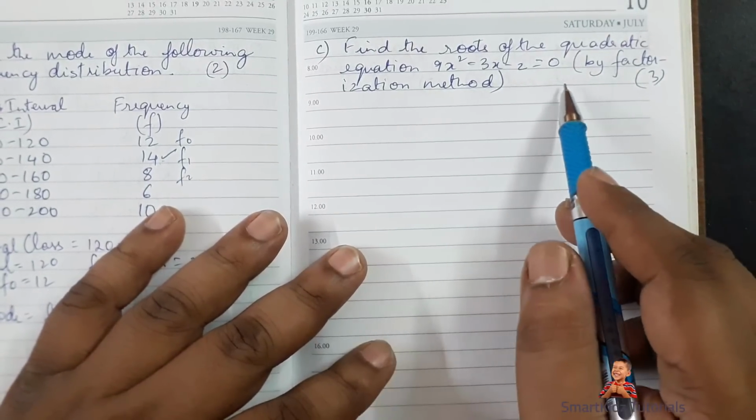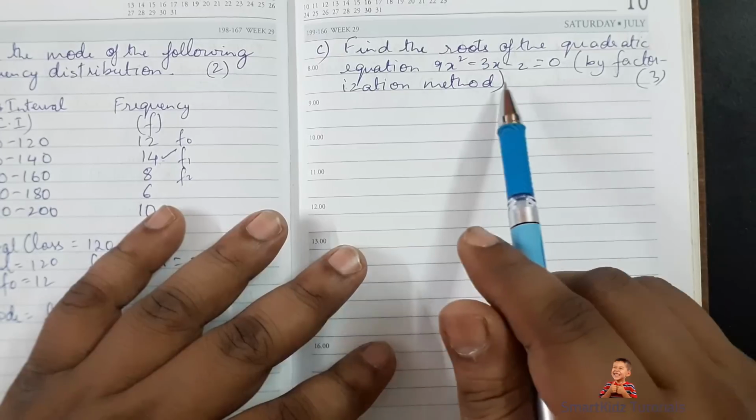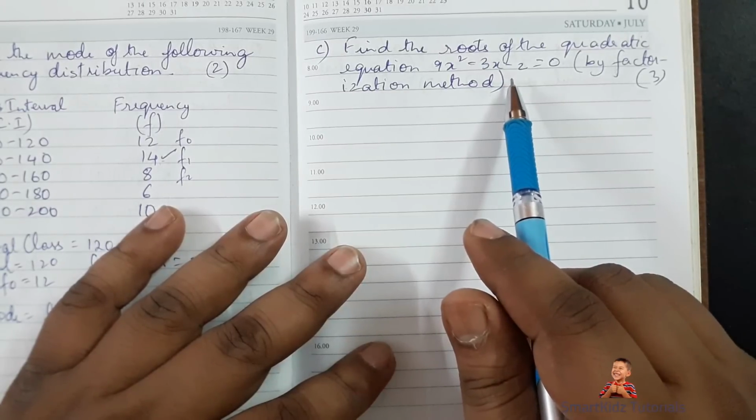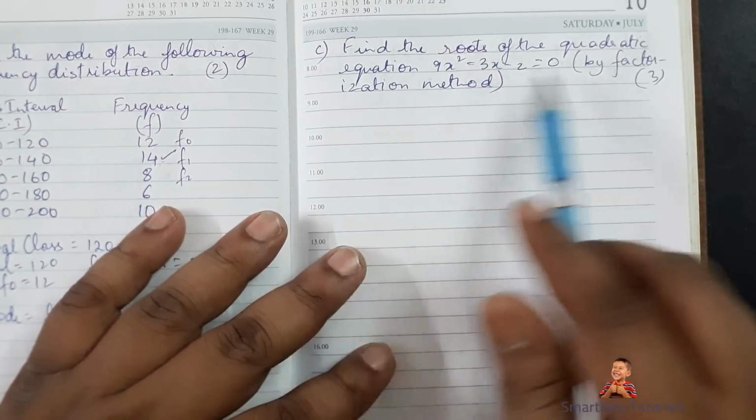So there's a choice over here, and the choice in this paper is between factorization method and, sorry, there's no choice over here. This is for 3 marks.